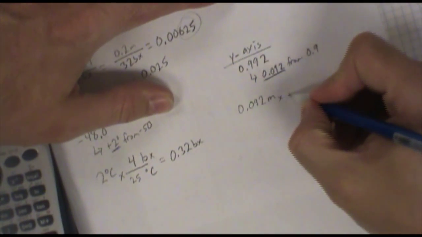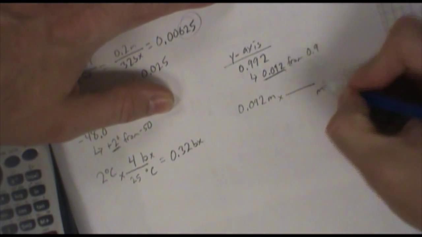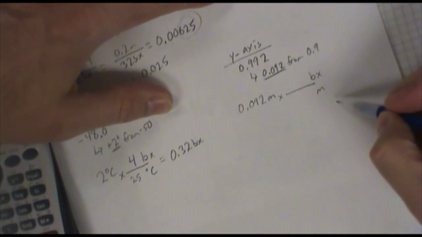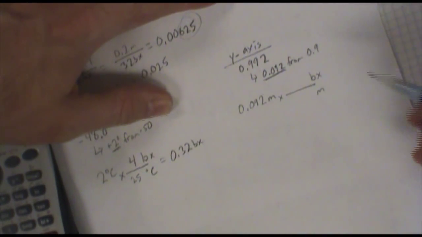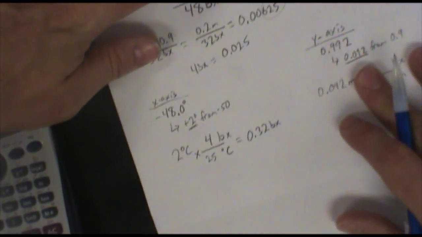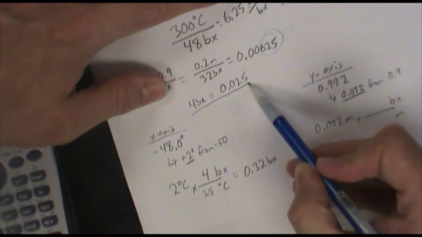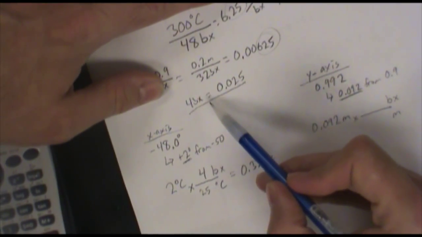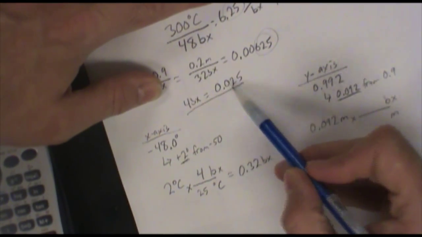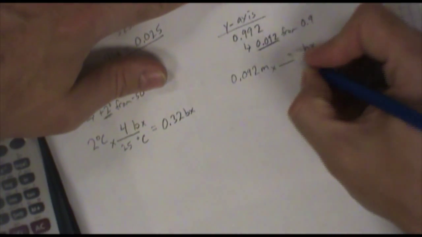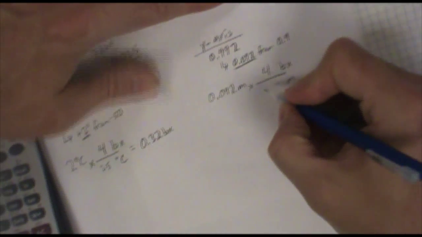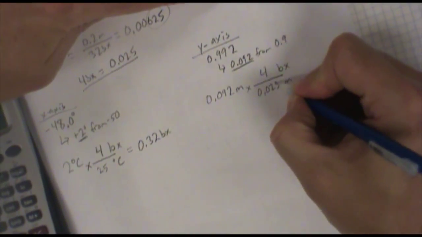0.092 meters, I'm going to do another conversion. I need to get this time from meters to boxes, so I need to look at my y-axis. Well, I know that on my y-axis, 4 boxes is 0.025.